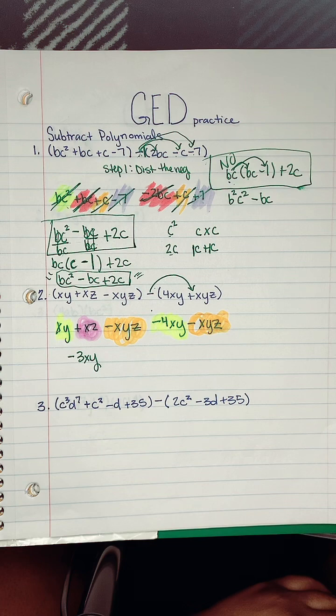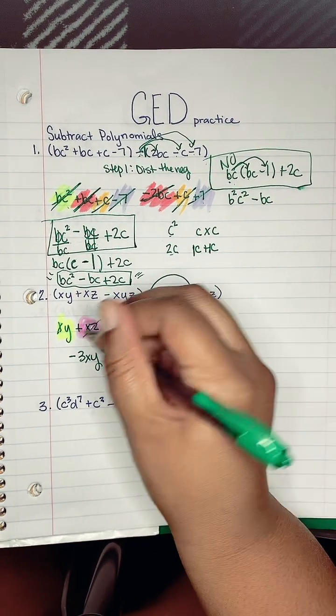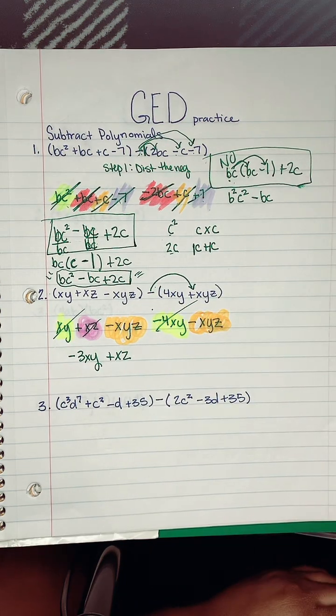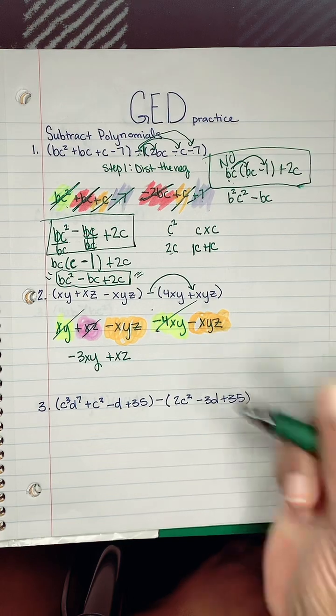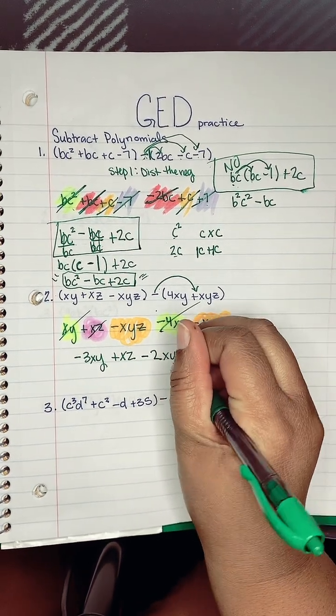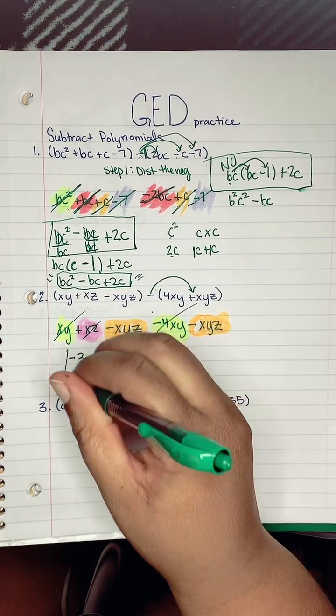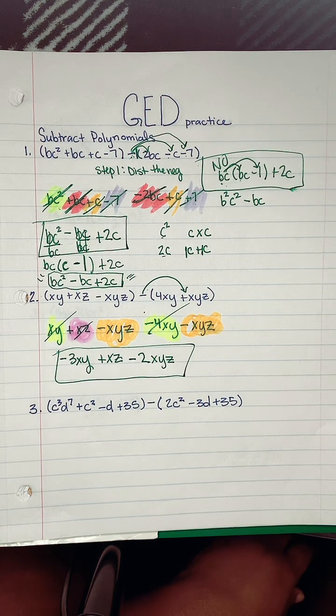Good. Bree also said plus xz. I love it, Bree. You're on fire. Yes, let's go, Bree. -1 minus 1, -2xyz. Yes, and that right there is our answer.